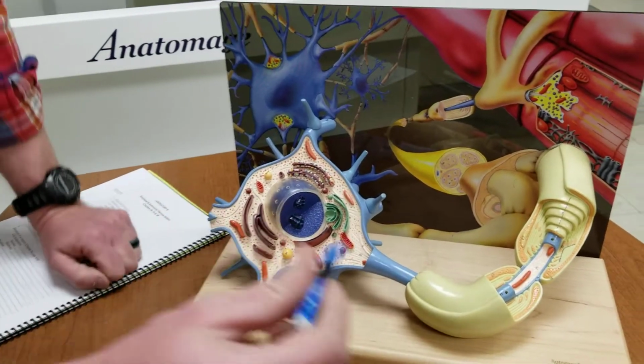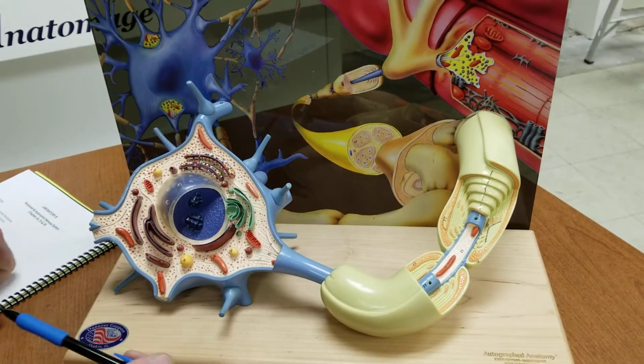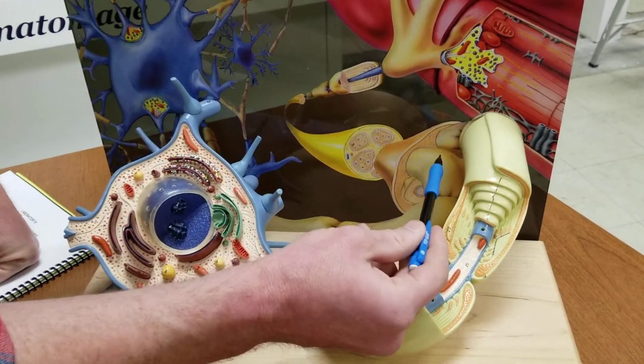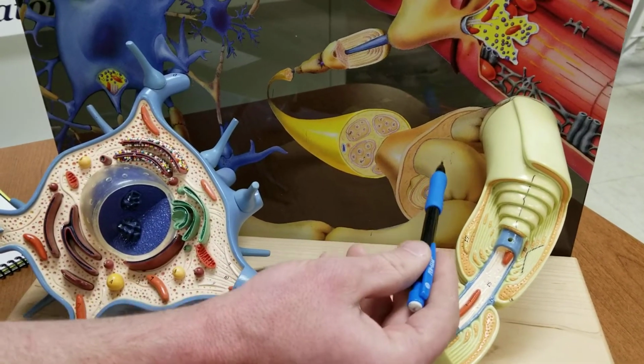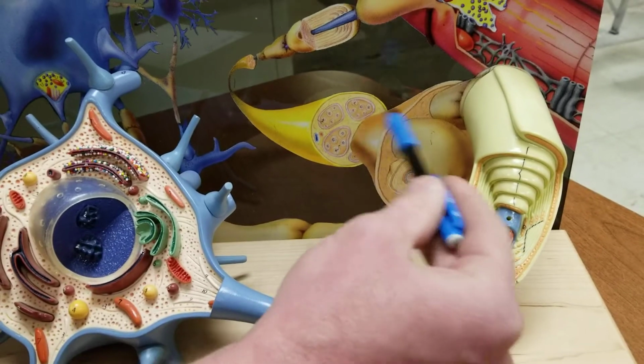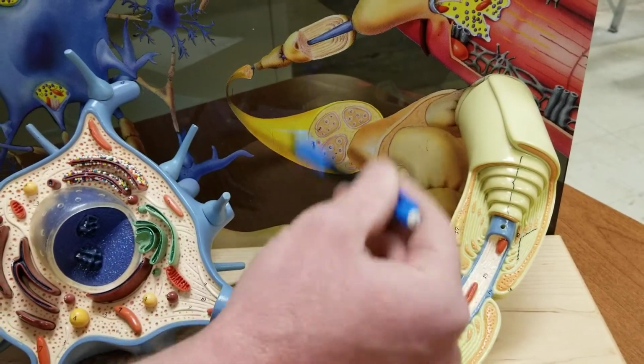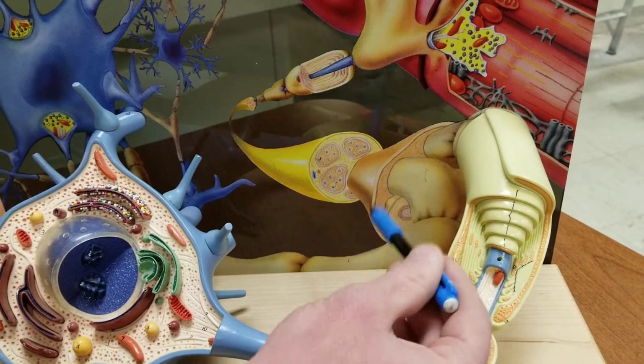Oh, one more thing. There's coverings on the neuron. It's kind of like an extension cord where you have cords that are wrapped, and then they're put together with other cords that are wrapped, and then depending on the size, they might be put together with more cords, and they have an outer wrapping on them.